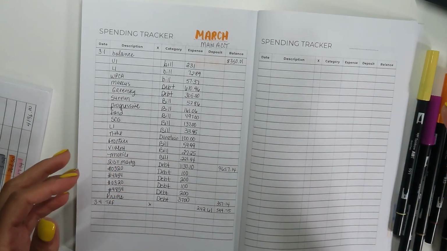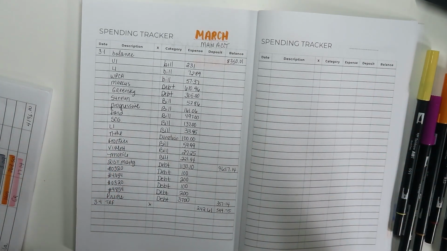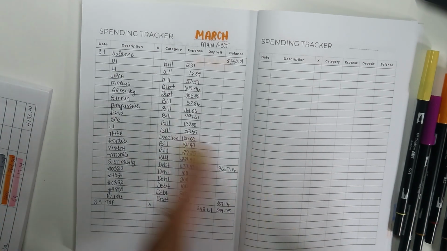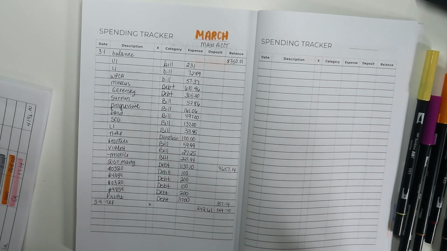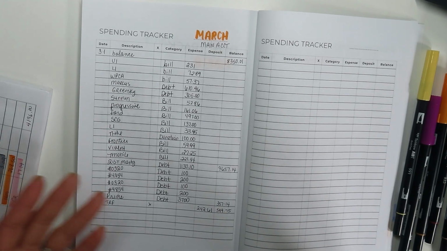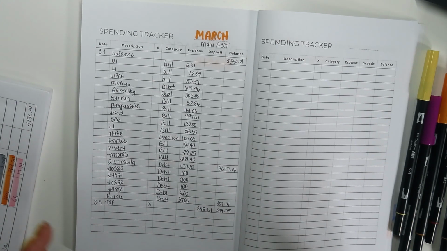That's our entertainment spending money, which goes automatically to that account. I think we get 200 a month for entertainment.